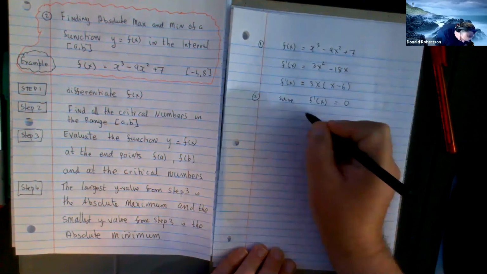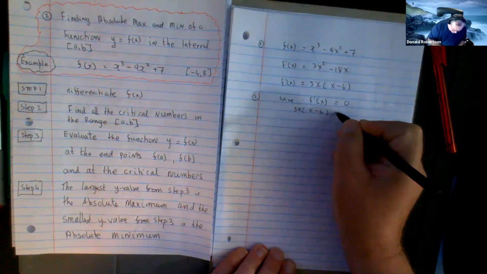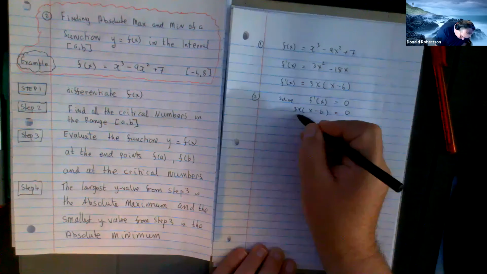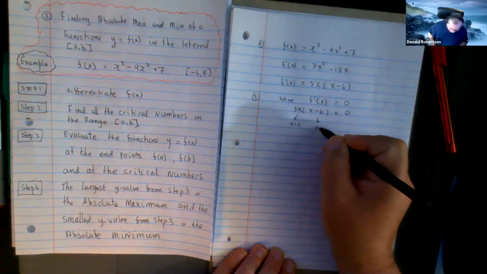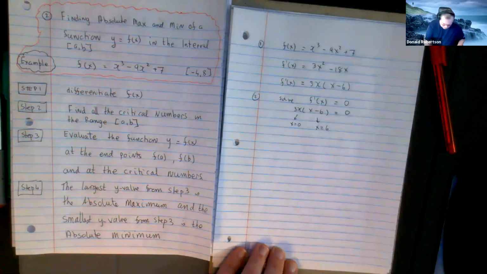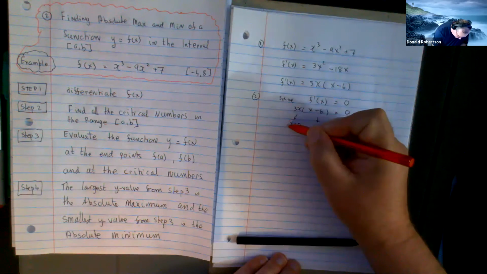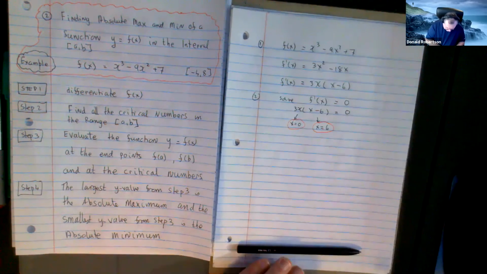Which becomes, when is 3x(x minus 6) equals 0? And since I have factored the heck out of it, can you see it's very easy to solve? So I have a critical number at x equals 0, a critical number at x equals 6.